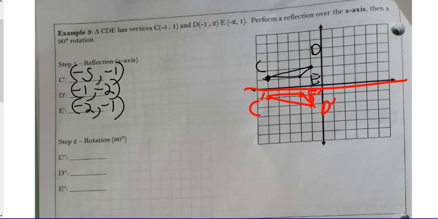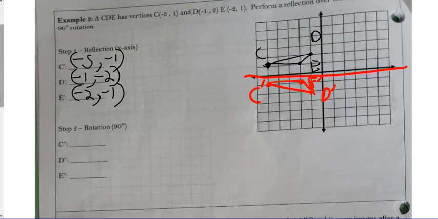Now, we're going to do a rotation of 90 degrees. And again, quite honestly, I'm using my cheat sheet, because I don't have these memorized. I know what it's going to look like, but now, remember, when I rotate 90 degrees, I'm going counterclockwise, so this is actually going to end up back in this quadrant. Alright? So what do I do for a 90 degree rotation?